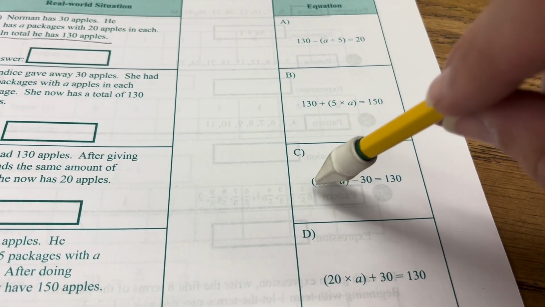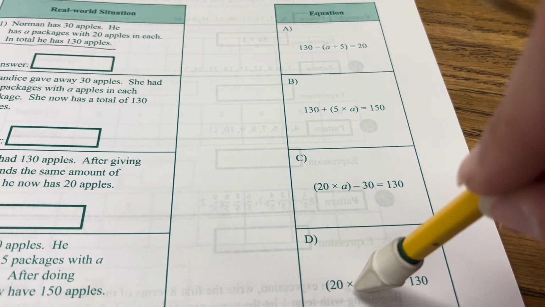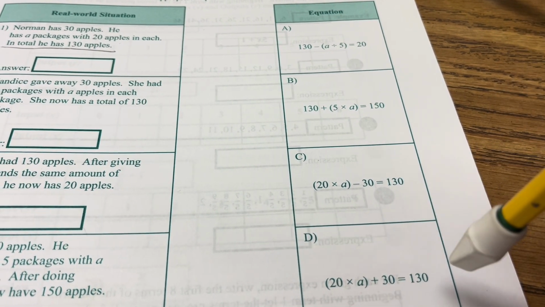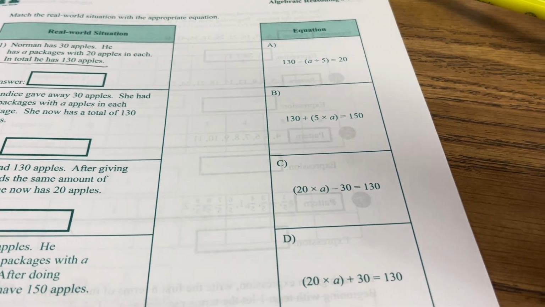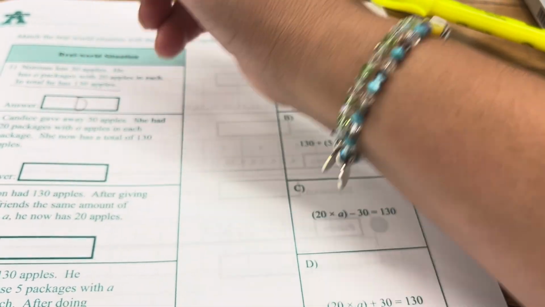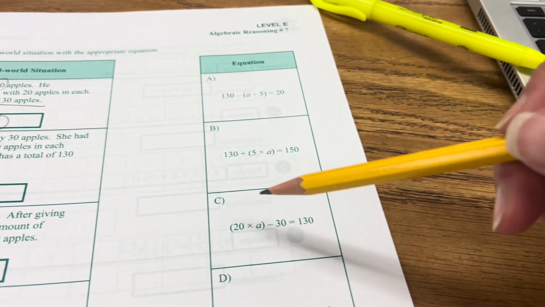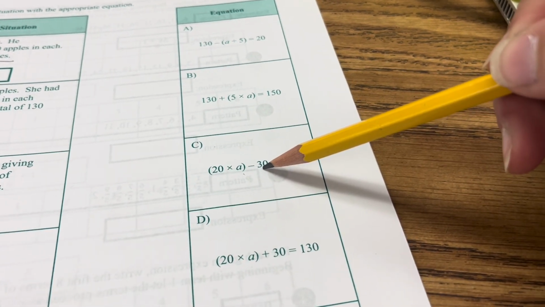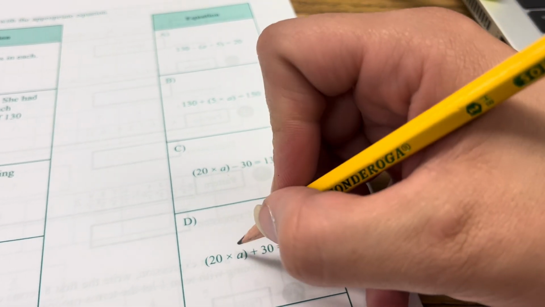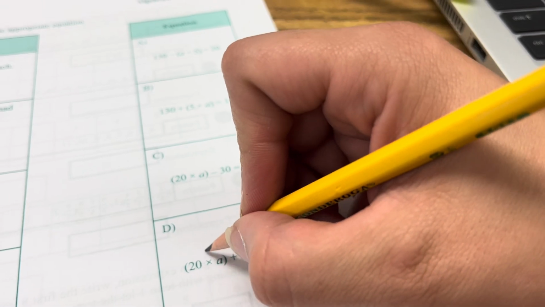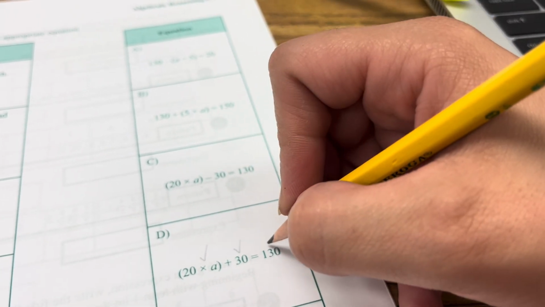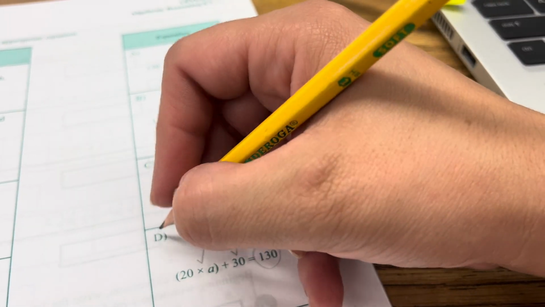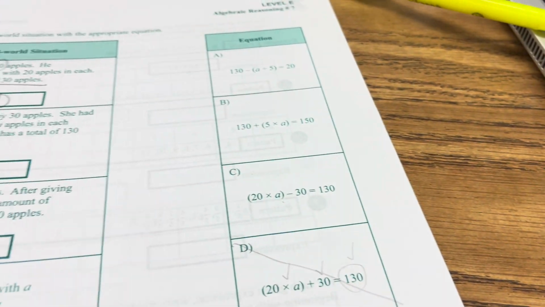So they both have 20 times A. That's fine. And he has a total of 130 apples. Well, I would have to say that it's D, because he starts with 30 apples. So I'm not going to take 30 apples away from him, but he had 30 apples. So it's the packages that he has plus the apples that he already had gets him his total of 130. So I would say that D is the answer.